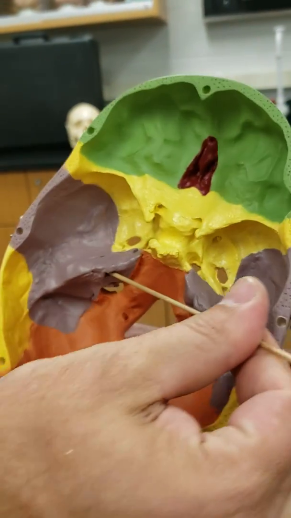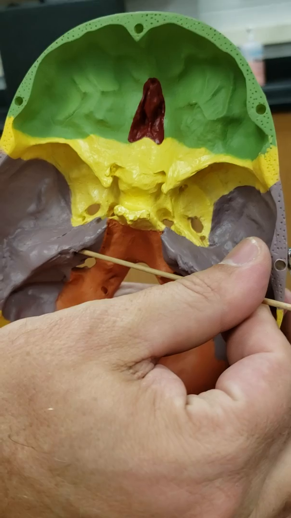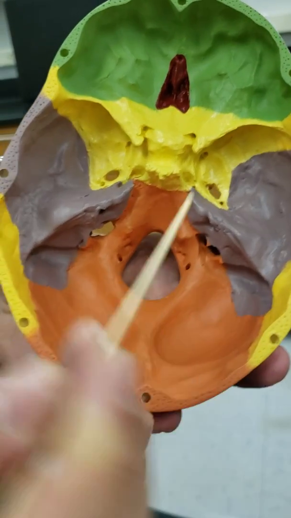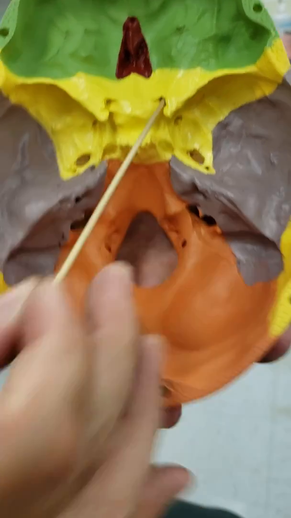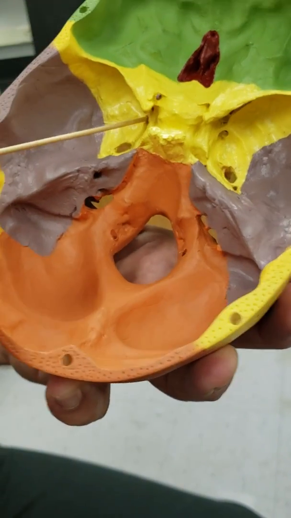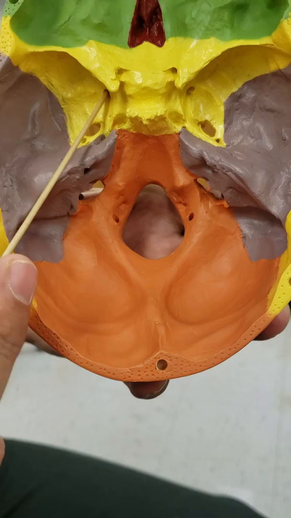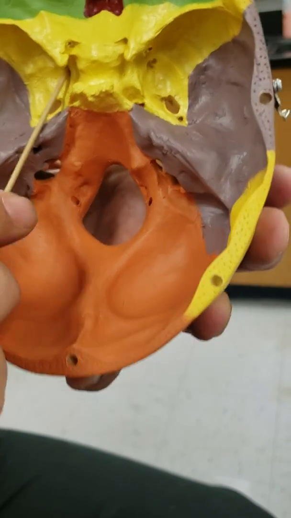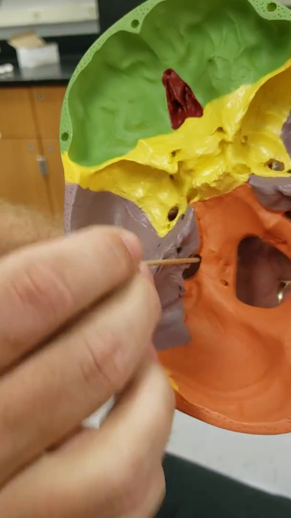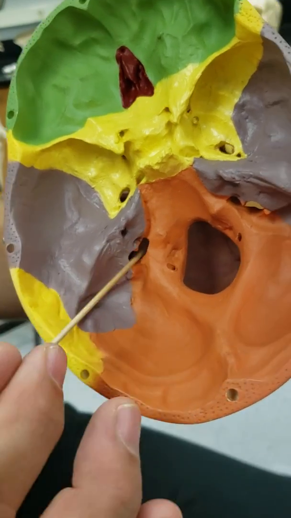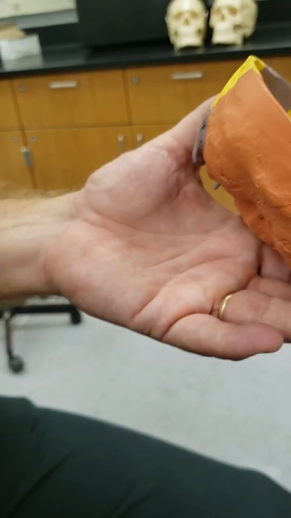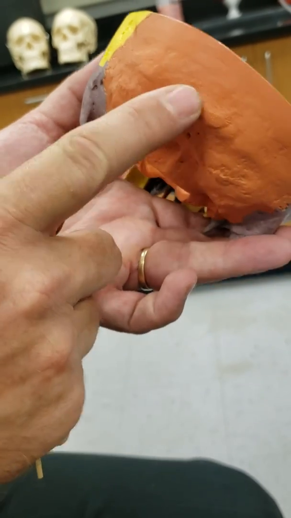So the inner ear hole, internal acoustic or auditory meatus. Here's another view of the optic canal from inside the skull. Remember, rotundum doesn't go through, so you don't see that on the inferior view. And in these plastic models, the carotid does not go through. So you see the jugular, but there's no carotid. It should go through, but it doesn't in the plastic model. On the back, external occipital protuberance.